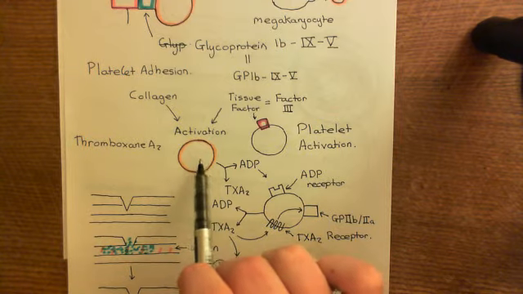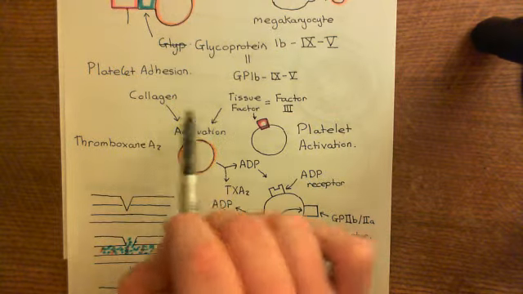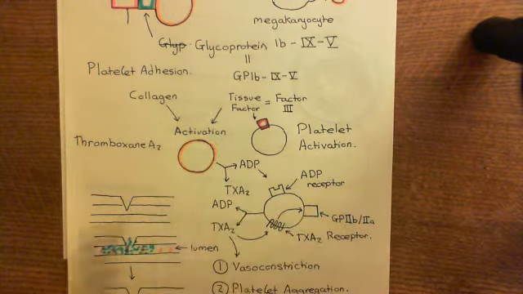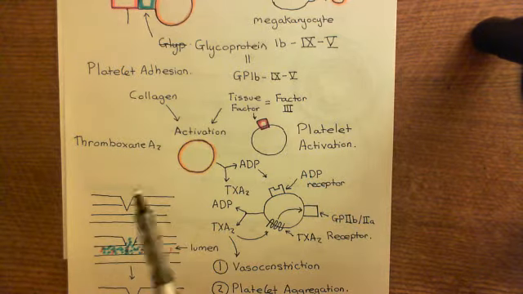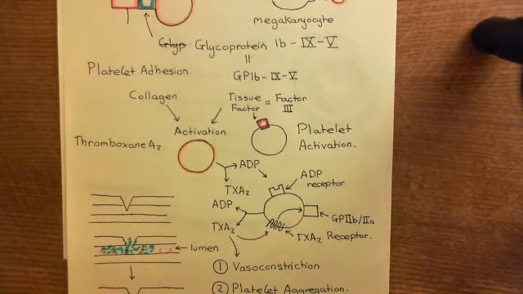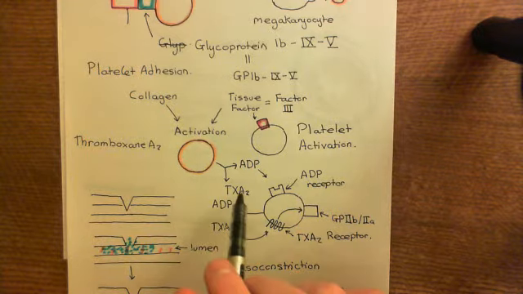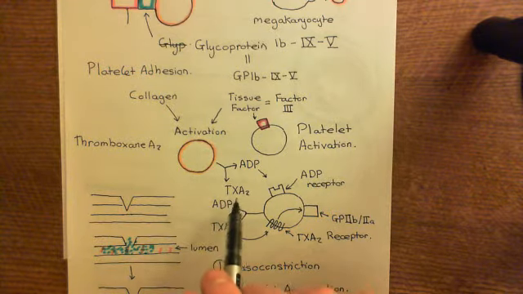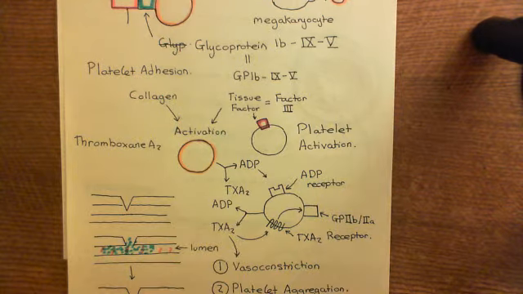Okay, so if you can block the activation process, then you stop collagen, tissue factor, or ADP from being able to activate the platelets. Therefore, even if you expose them to collagen, tissue factor, or ADP, they will not be induced to release ADP and thromboxane A2. And if you don't get platelet activation, then thromboxane A2 levels are not going to go up, because the platelets aren't going to be releasing it.